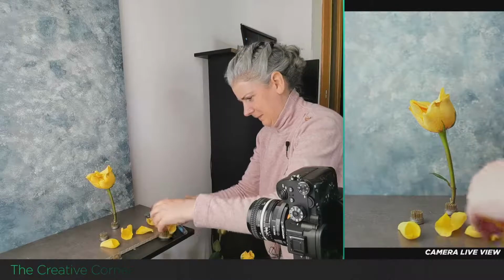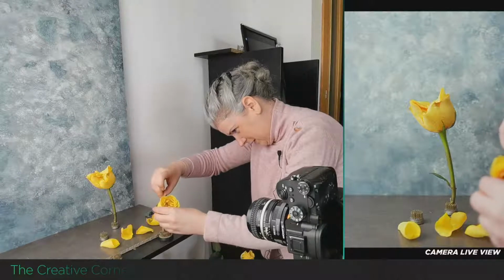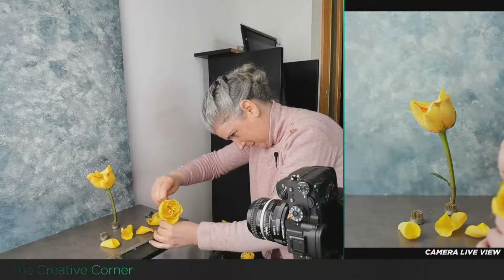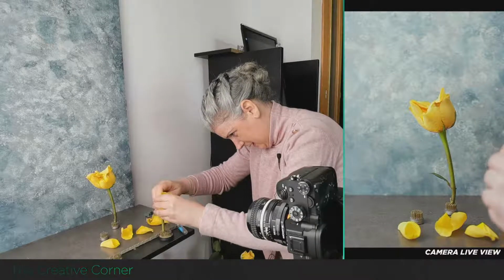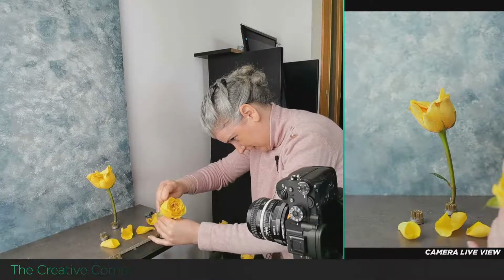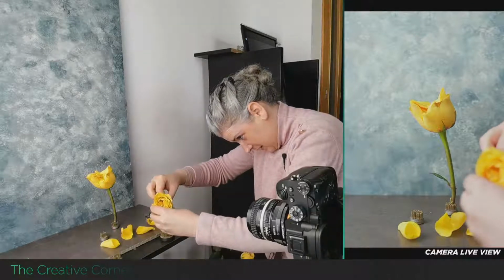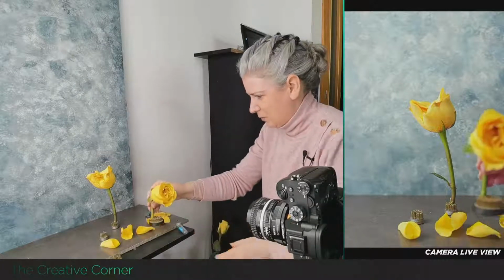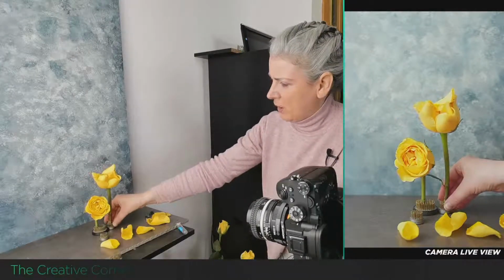I will just see if I can take out the pins that aren't working and then just put the thicker pin in, and hopefully encourage it to stand at the angle that I want it to. Of course, that's probably going to slip as we build the image, so I'm going to have to keep an eye on that as we go. That's okay.